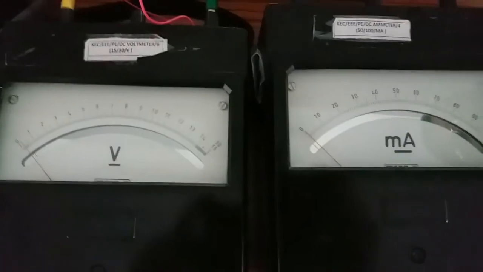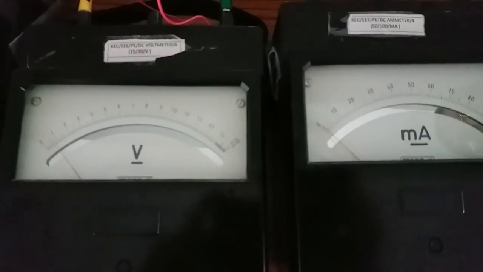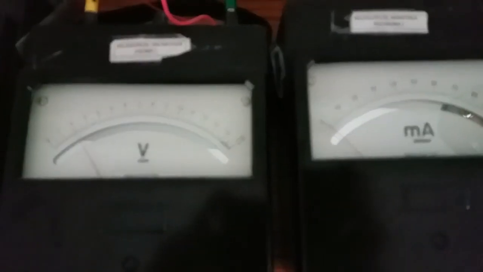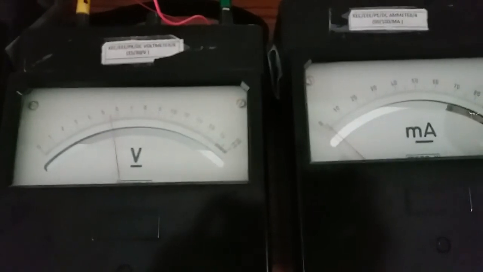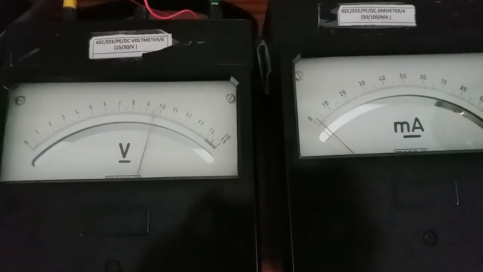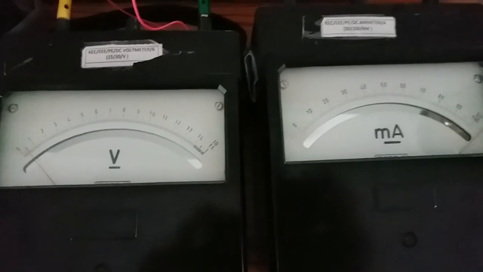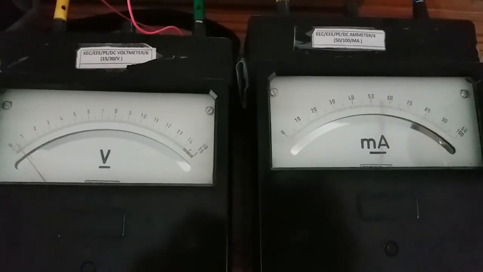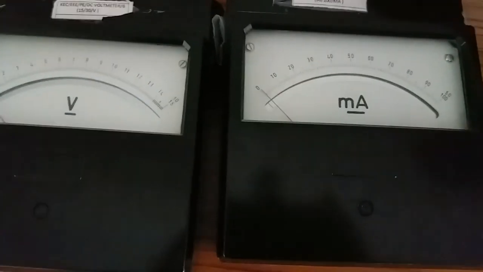Then after setting to 5 milliamps, now adjust the anode cathode voltage. If you gradually increase the voltage, till conduction there will not be any current. So anode cathode voltage increases. Once thyristor starts to conduct, voltage will drop and current value will increase suddenly. You can observe this.